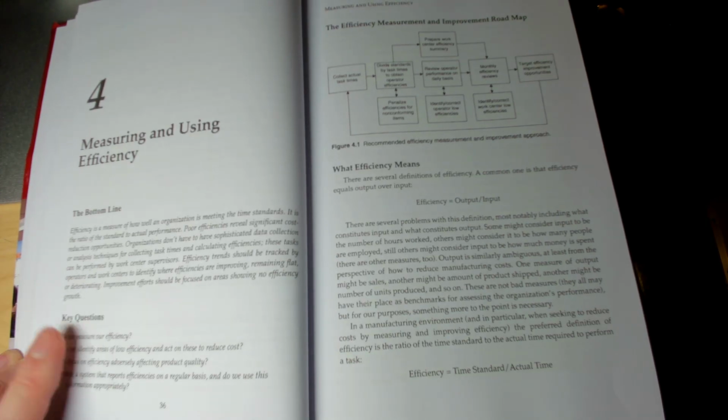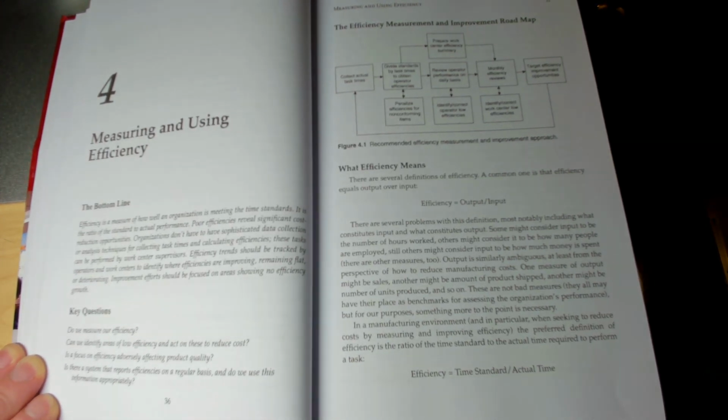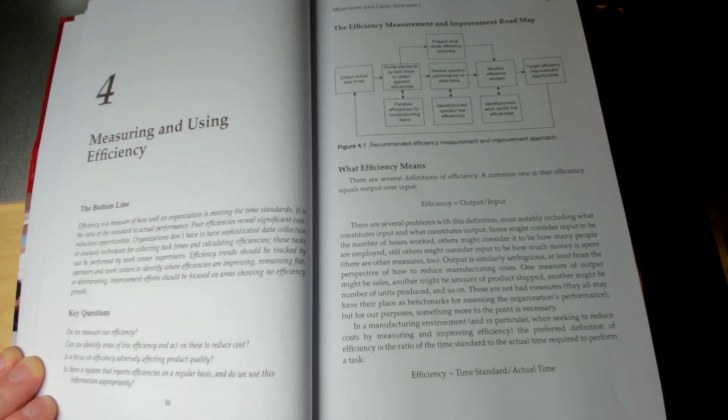Key questions. Do we measure our efficiency? Can we identify areas of low efficiency and act on those to reduce cost? Is a focus on efficiency adversely affecting product quality? Is there a system that reports efficiencies on a regular basis, and do we use this information appropriately?